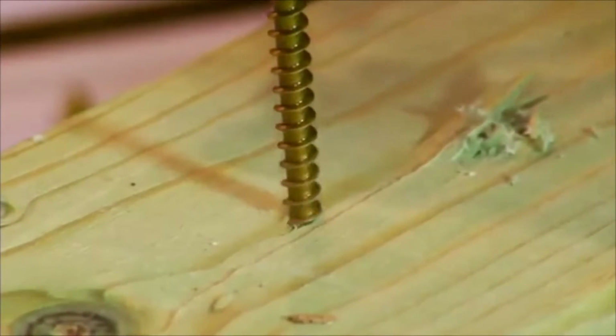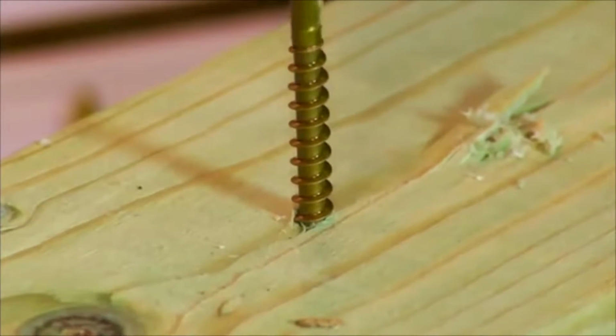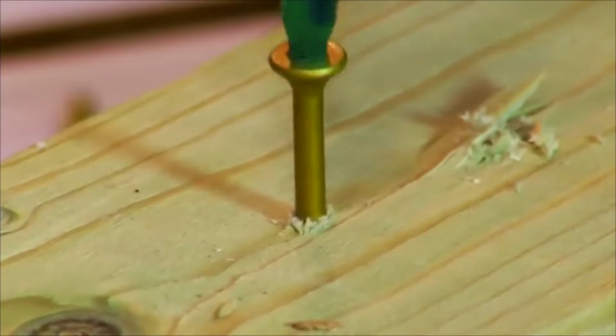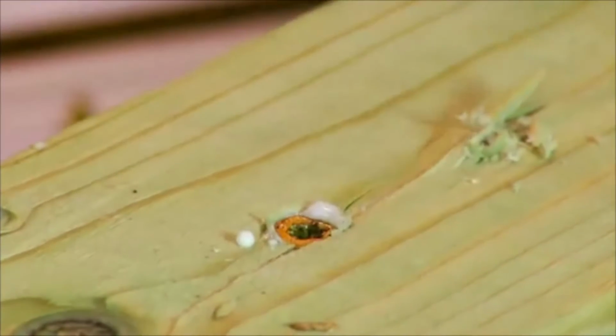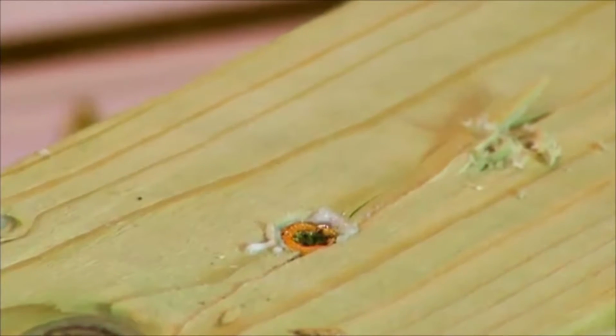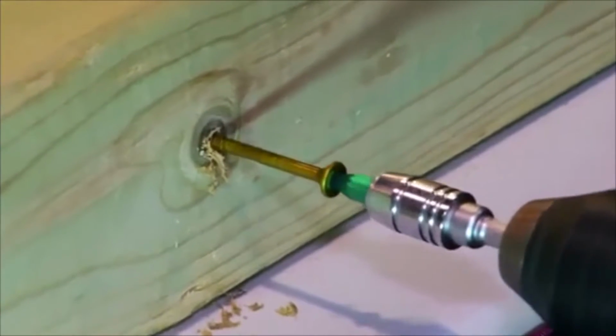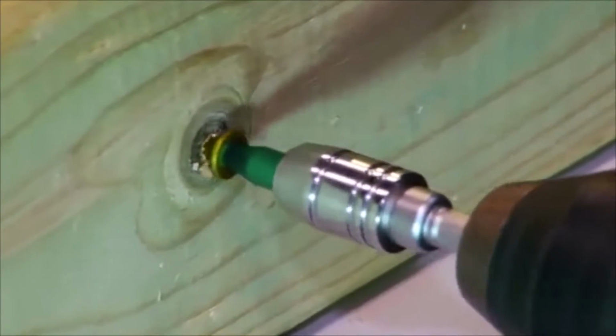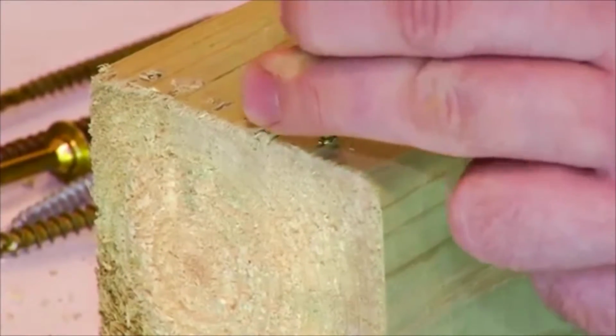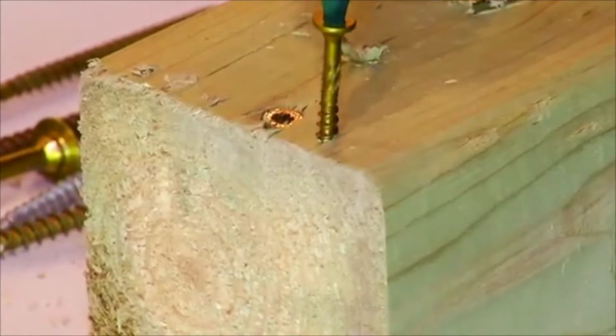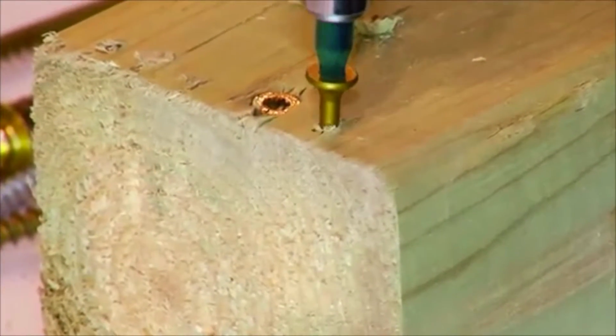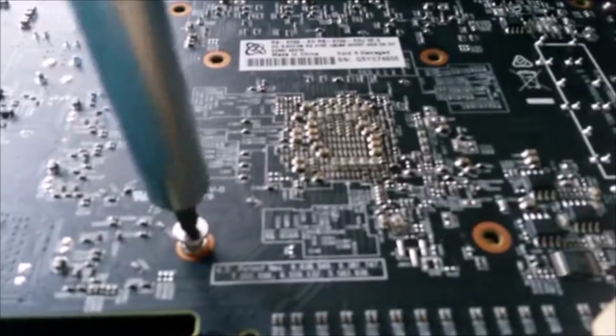Screws, when used as fasteners, have strong pull-out power, meaning that it is very difficult to pull a screw out of the material that it has been driven into. However, for framing and structural applications, nails are used due to their better shear strength, meaning they are less likely to snap. Screws are the best choice of fastener when it comes to things like electronics.